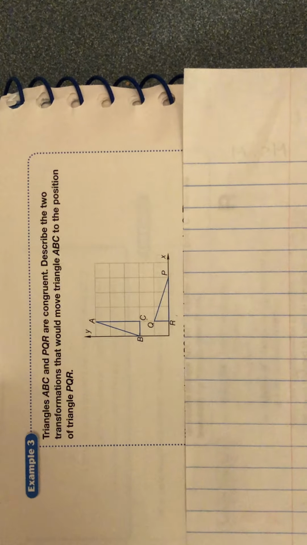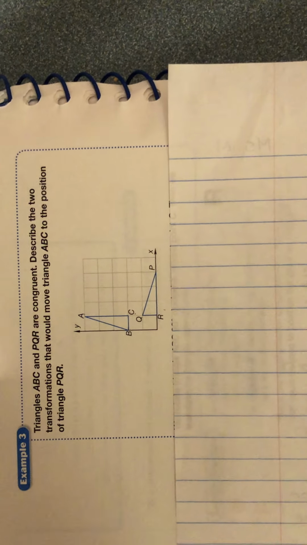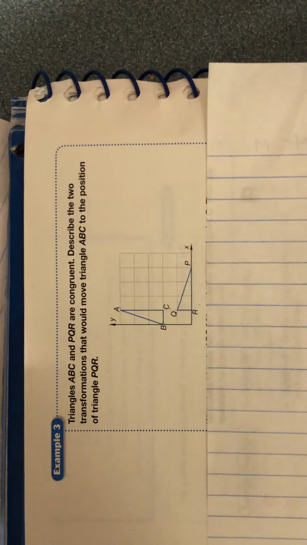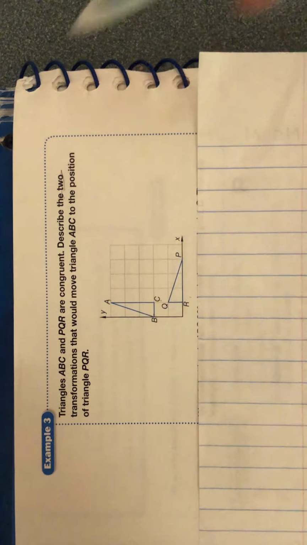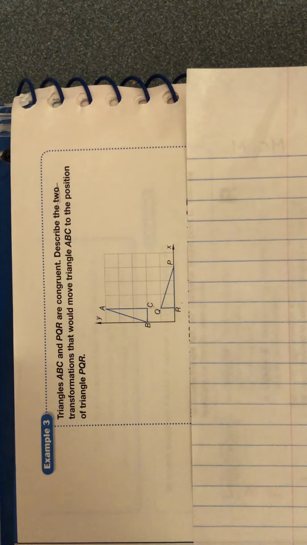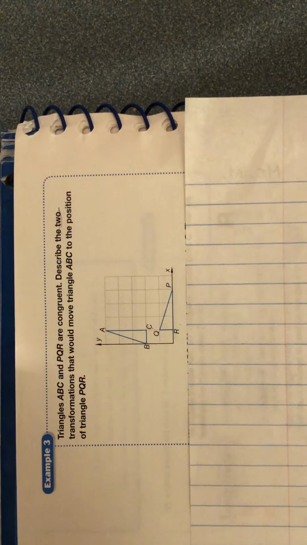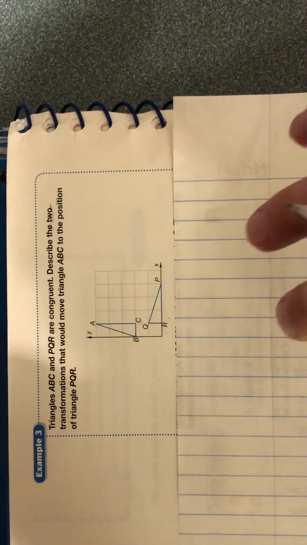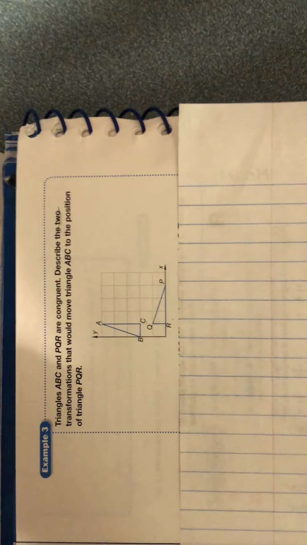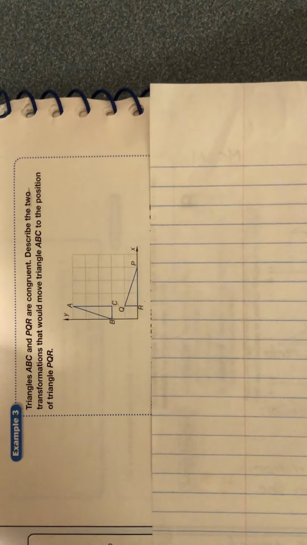How many transformations did I want you to do? Hopefully you knew that it said 2 because it's in the directions. Pause the video, see if you've got it figured out. If you've got it, check yourself with me, of course, and then you can end the video. You can be done with it. You can move on to your lesson. You're going to do fantastic.